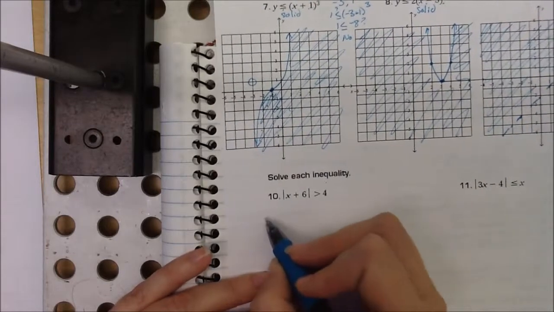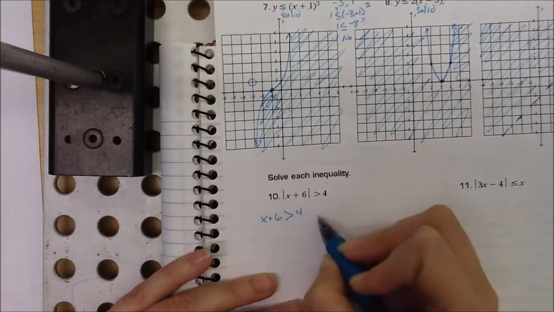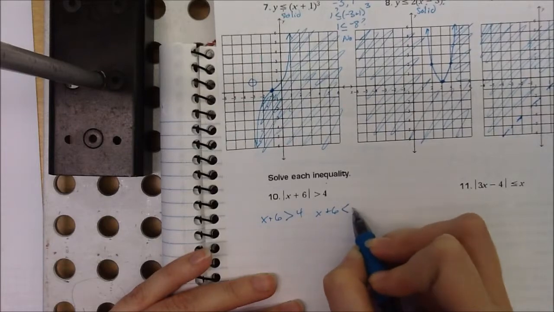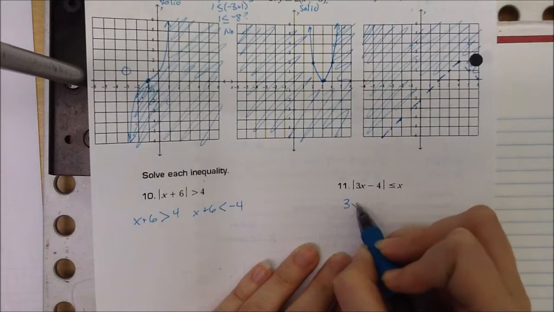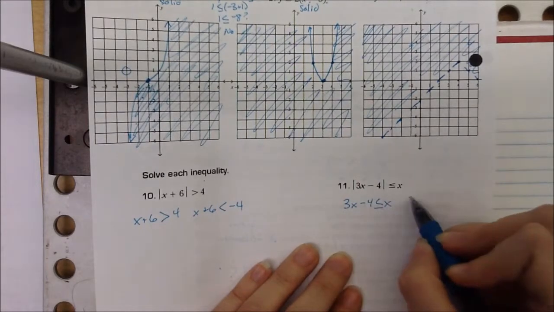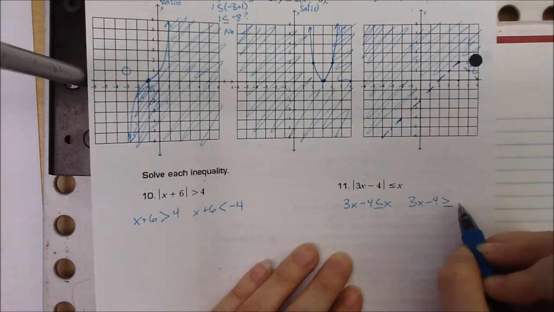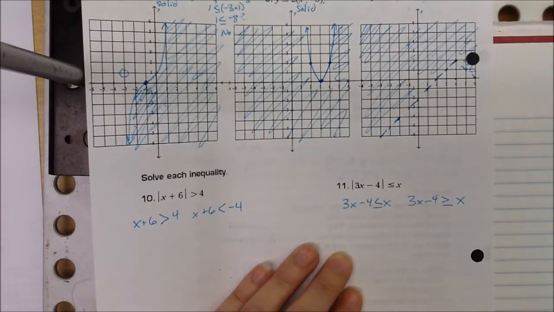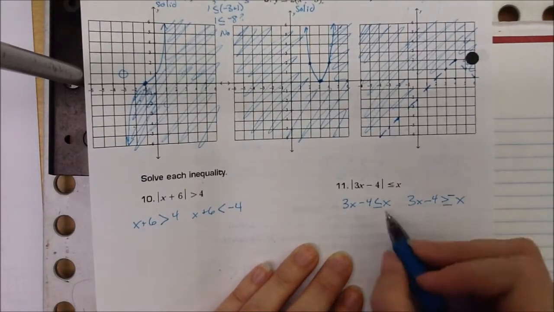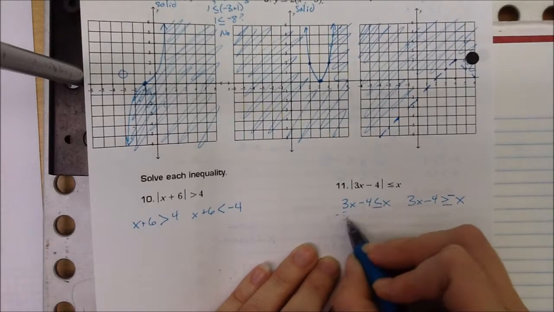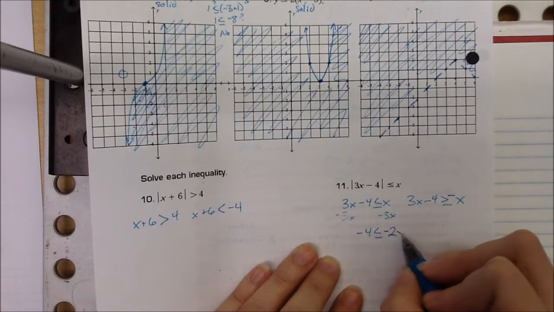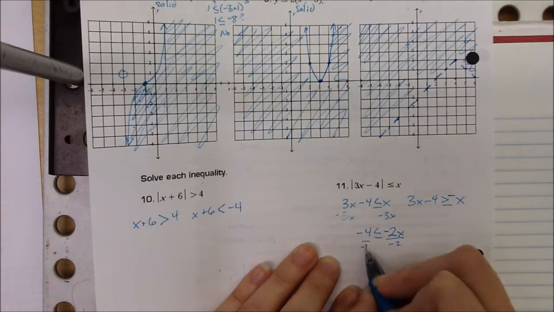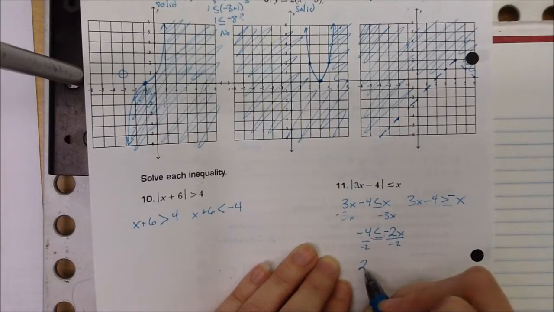Solving inequalities. Once just like it says, once the opposite and negate it. Even if it has an x on both sides, this still holds true. So subtract 3x, subtract 3x. Negative 4 is less than or equal to negative 2x. Turn around the inequality. 2 is greater than or equal to x, or if you like, x is less than or equal to 2.